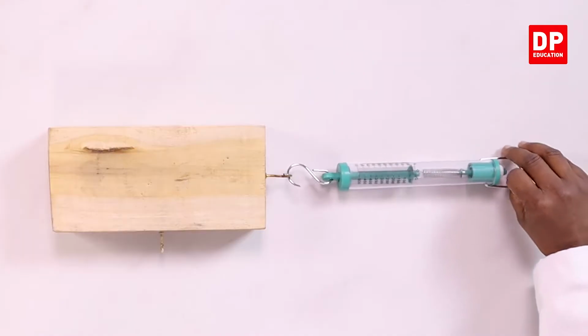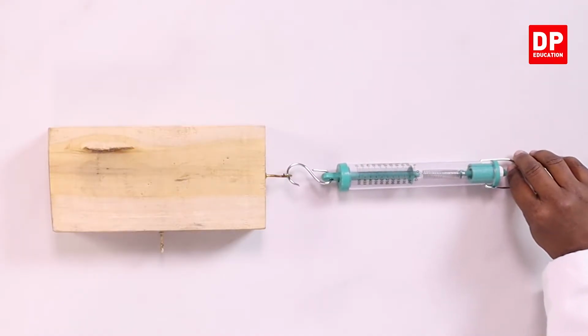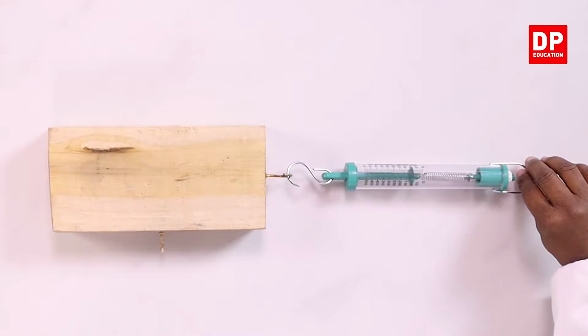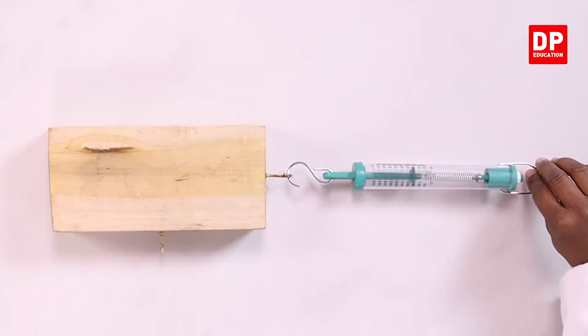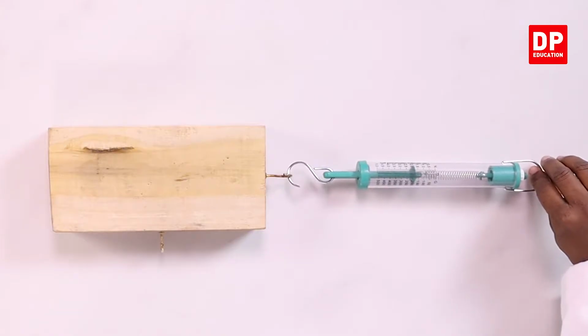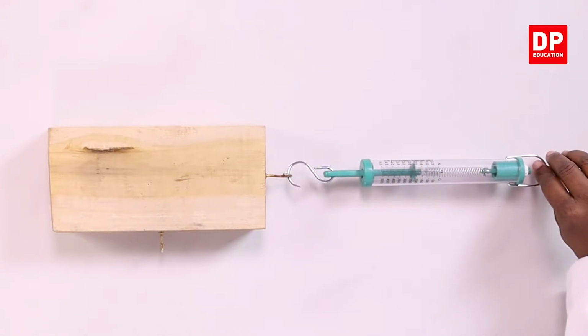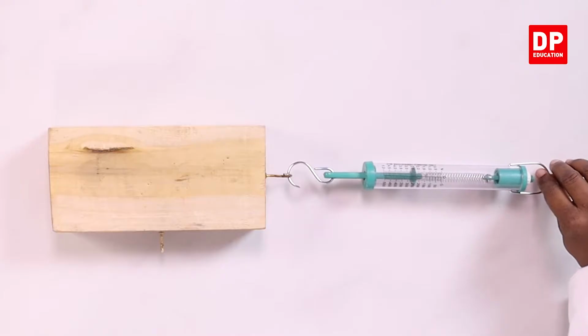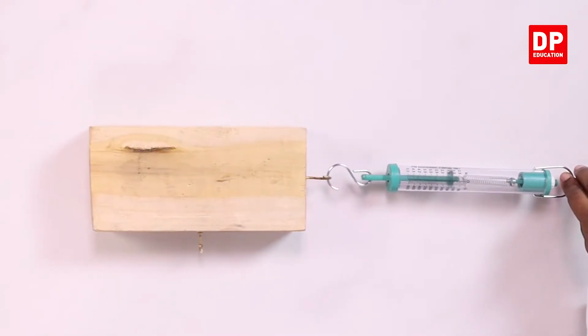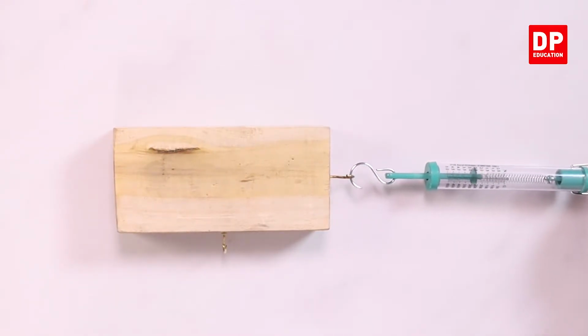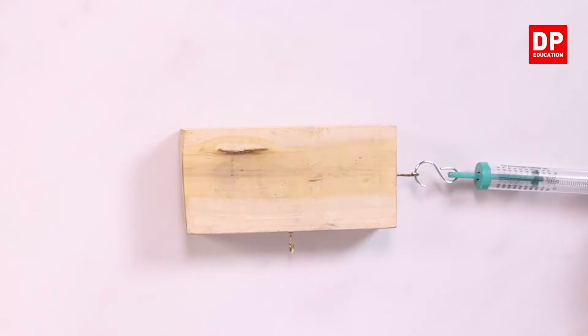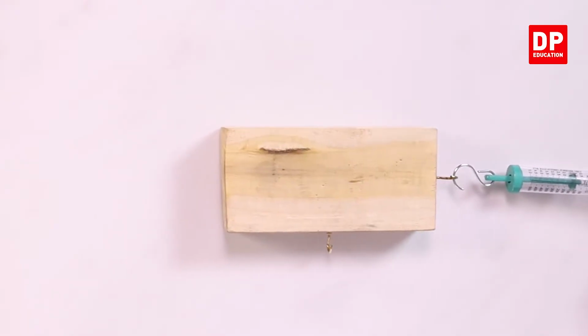Now again, I'll start from 0 Newtons. You can see it's coming to 100, then up to 150 grams, that means 1.5 Newton. Further when I increase it to 2 Newtons and when it is almost 2.5 Newtons, you can see the block is moving.